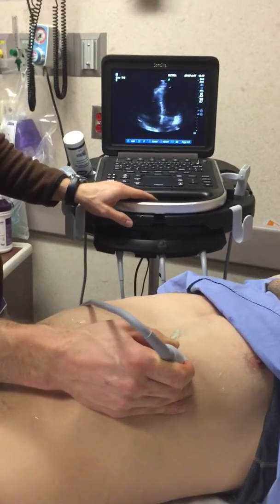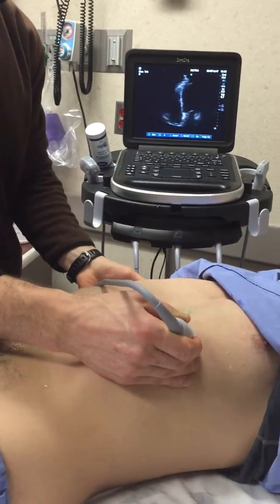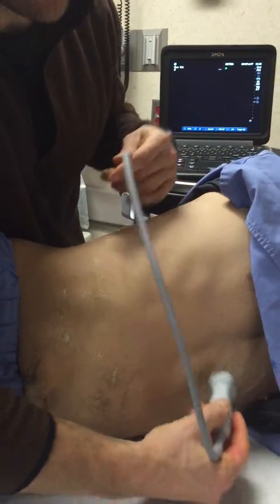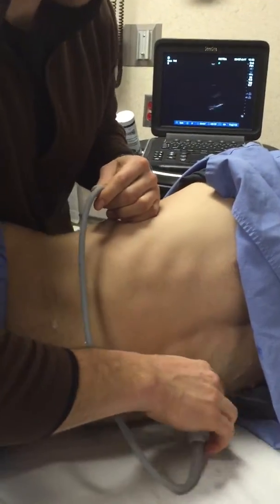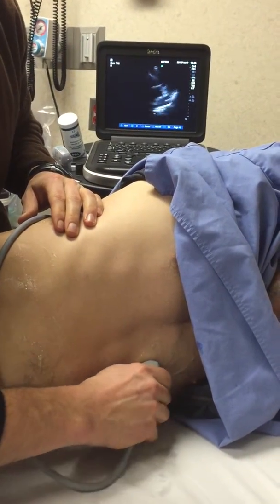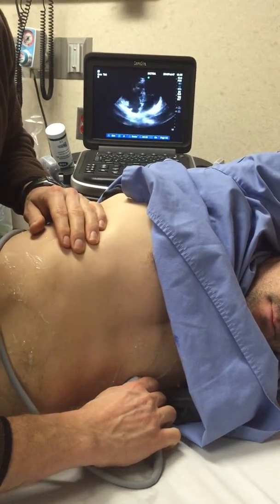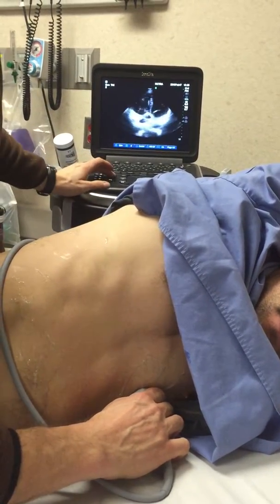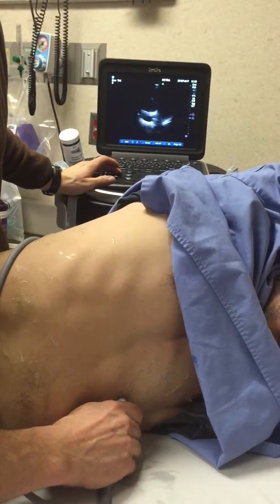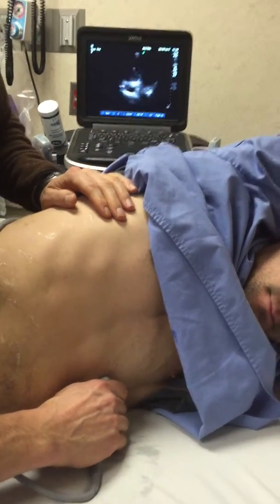If you're struggling with this view, then you can have the patient roll on their left-hand side. And sometimes it gives you a different angle to come and sit right on the rib and angle towards the sternum. And so that's another approach. You can adjust your depth as well, depending. So it's another way. The last view is the subxiphoid view.